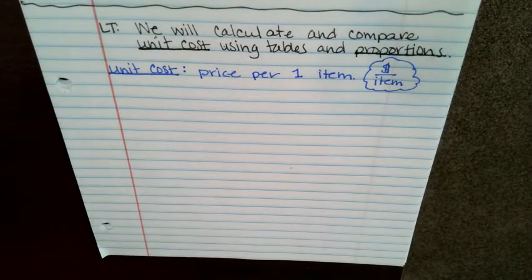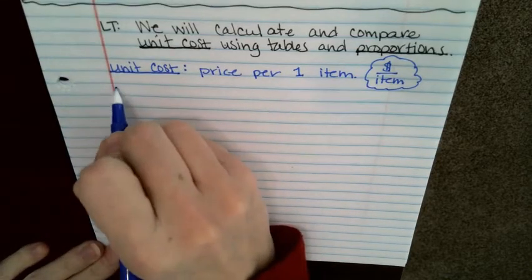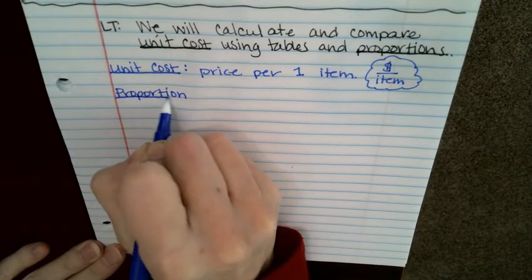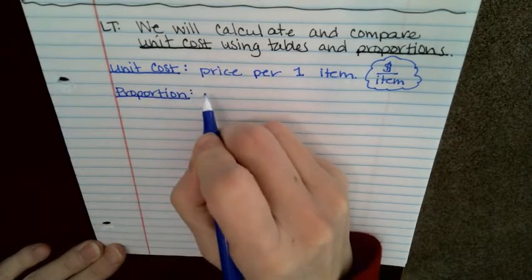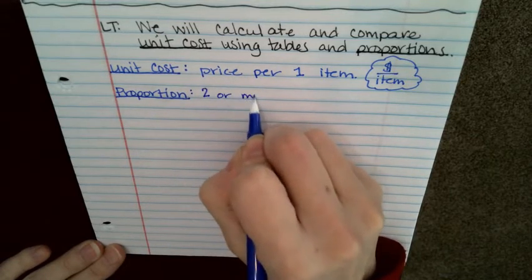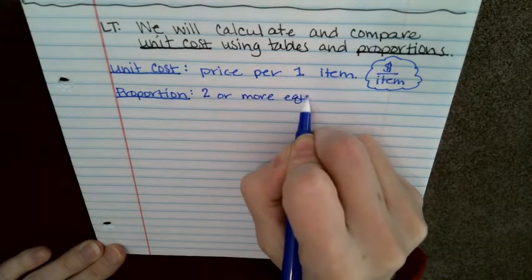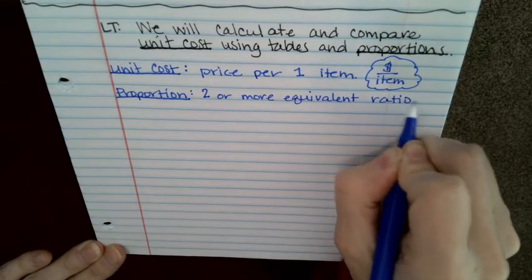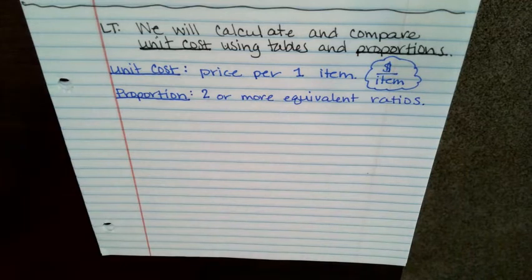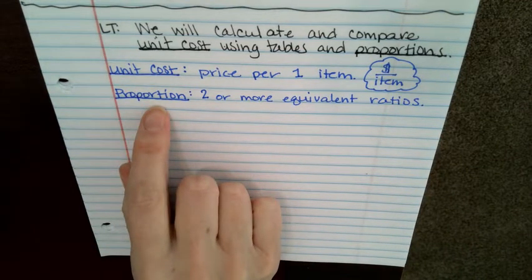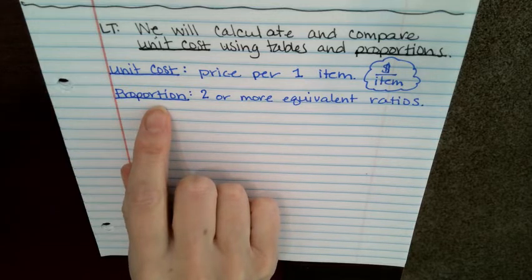Your next vocabulary word was proportion. And this is two or more equivalent ratios. Now, in order to use proportion, this is going to be your more algebraic way of finding things like unit rate, unit cost, and things like that.